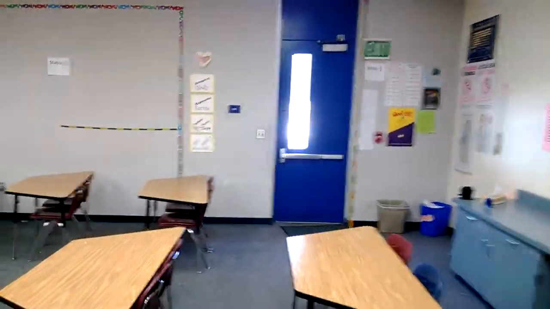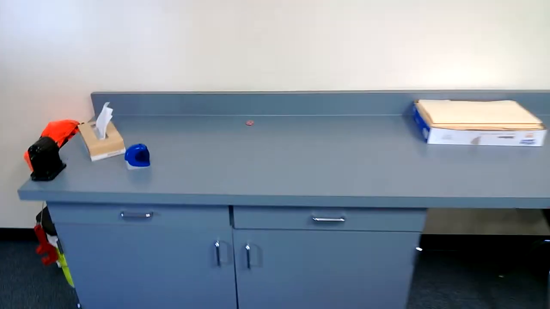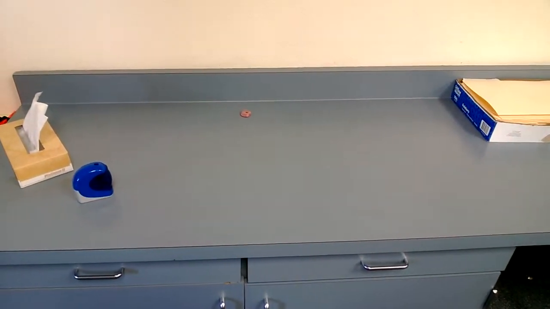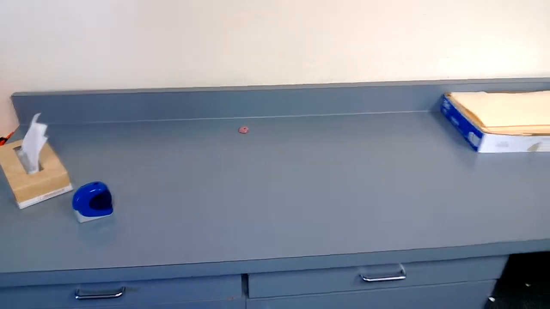In terms of materials, students walk in through that door here, and they will pick up any handouts for the day as they walk in on this desk here.